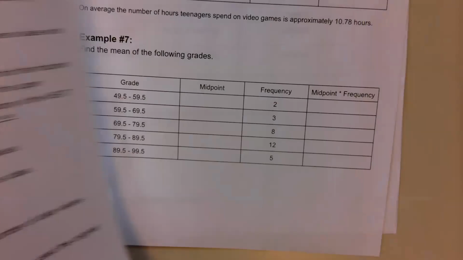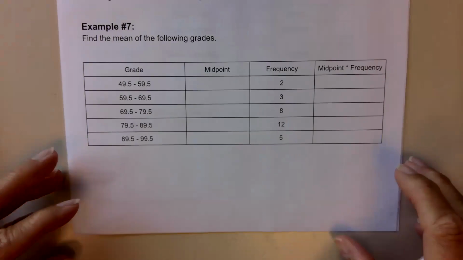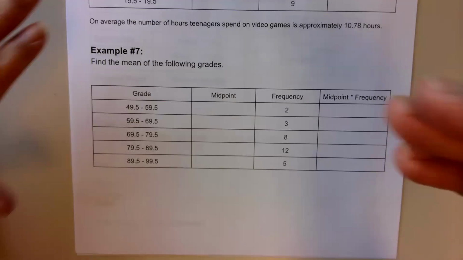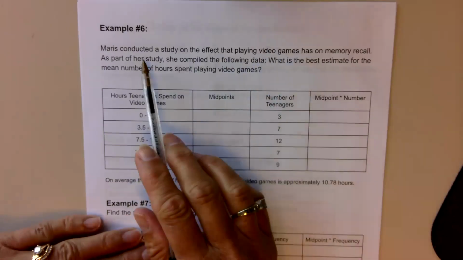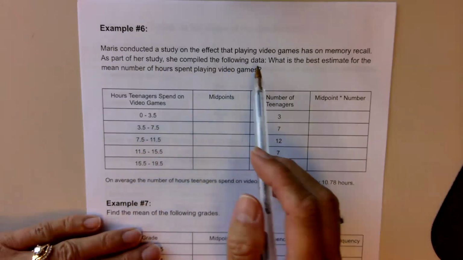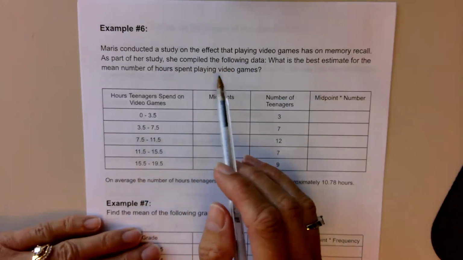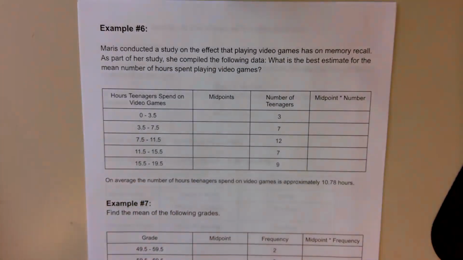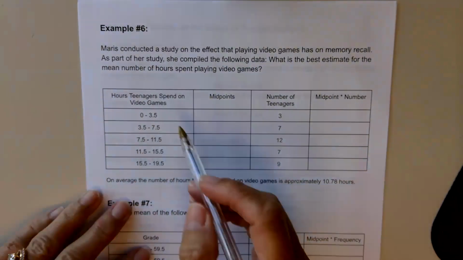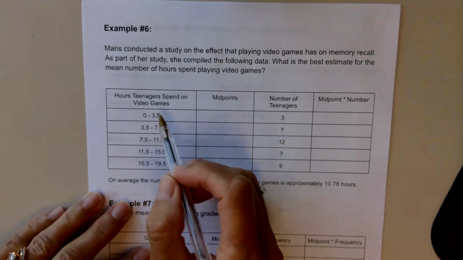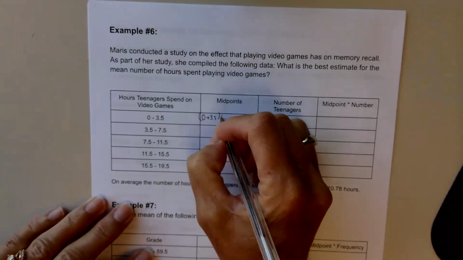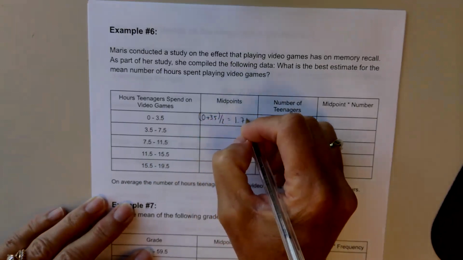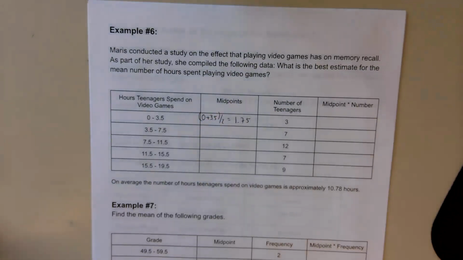Now, we're going to go and look at the hours teenagers spend on video games. Mears conducted a study on the effect that playing video games has on memory recall. As part of her study, she compiled the following data. What is the best estimate for the mean number of hours spent playing video games? So we are going to add our lower and upper bounds, and divide by 2. And we get 1.75.